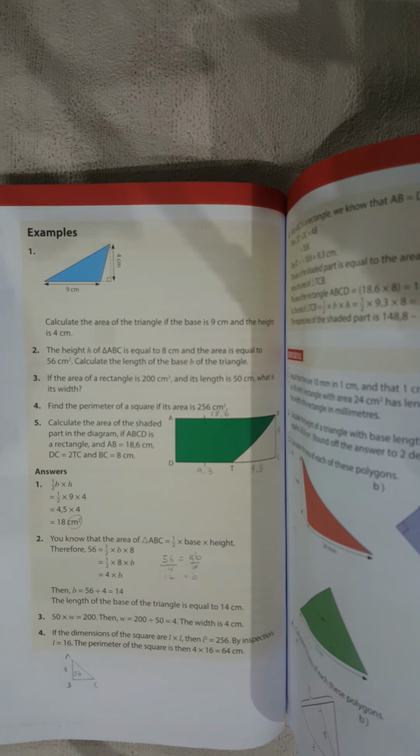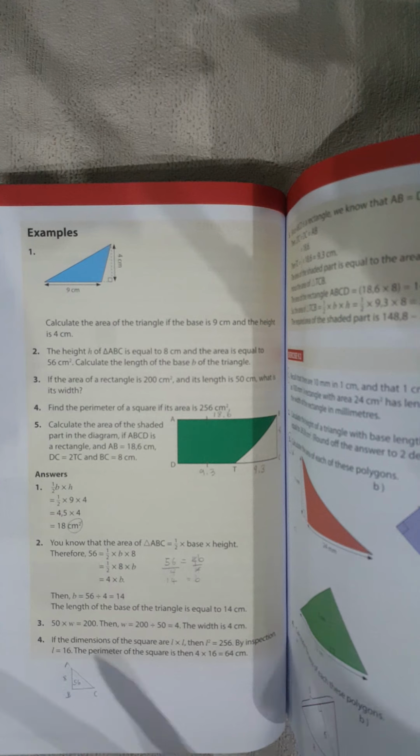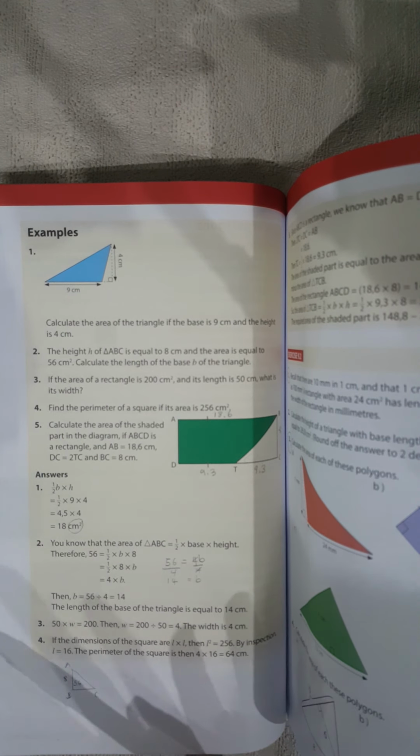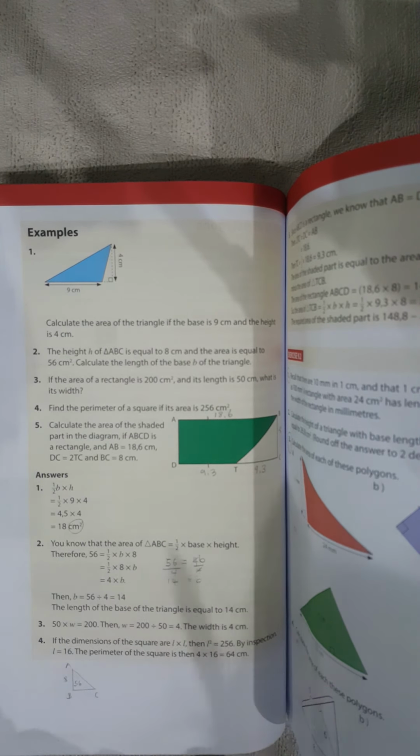So each diagram is different and each question is different, and what you have to do is remember you know three things. You know the area of a square, you know the area of a rectangle, and you know the area of a triangle. So you look at the pictures and you try to find rectangles and triangles in the pictures, and then you solve it like how we did it now.